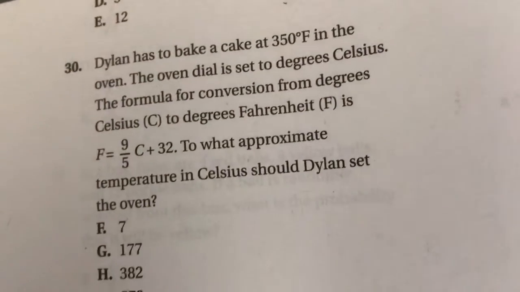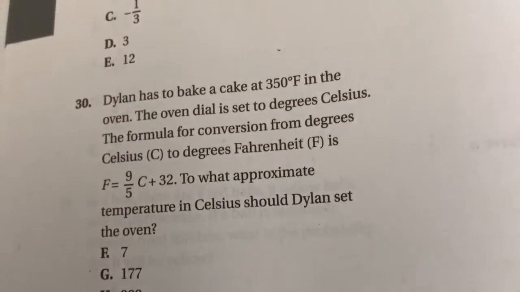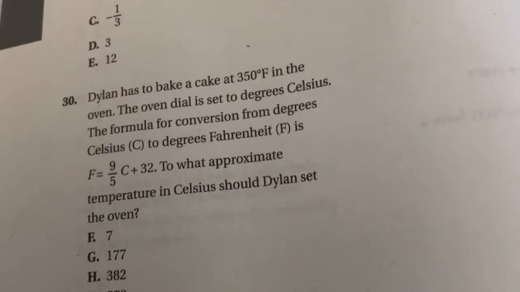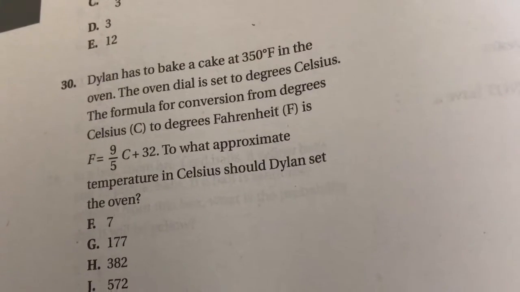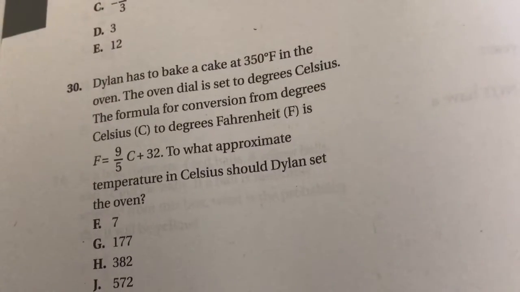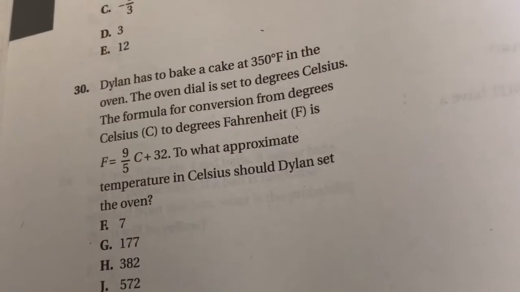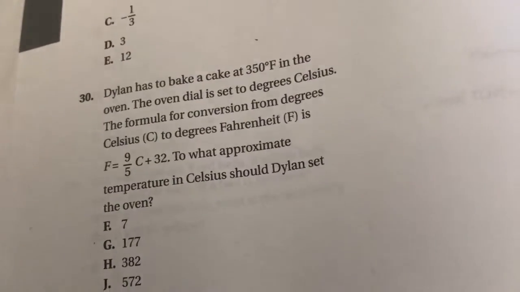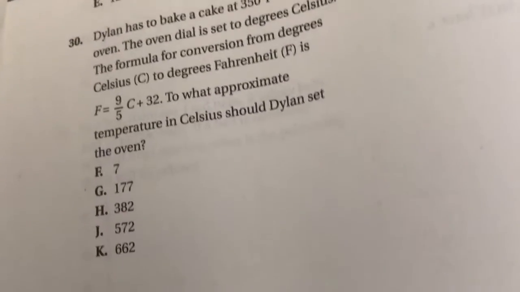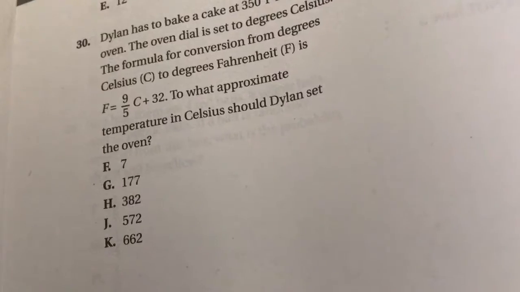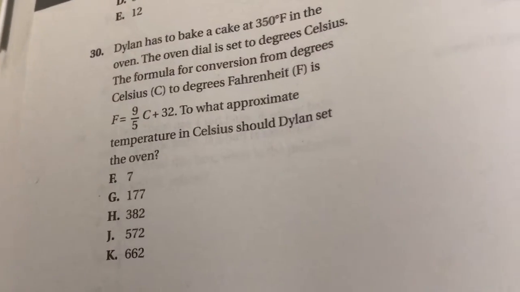Let's see. Dalen has to bake a cake at 350 degrees Fahrenheit in the oven, and the oven dial is set to degrees Celsius. The formula for conversion from degrees Celsius to degrees Fahrenheit is F = 9/5 C + 32. What is the approximate temperature in Celsius should Dalen set the oven?